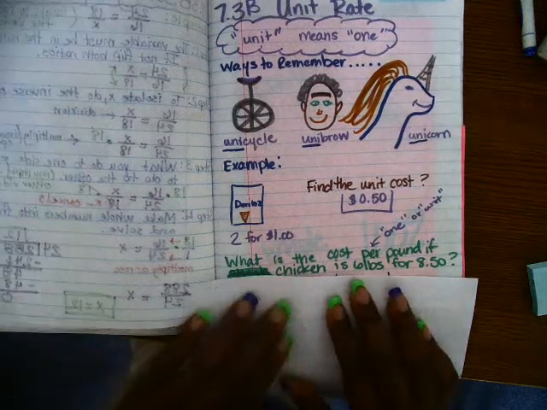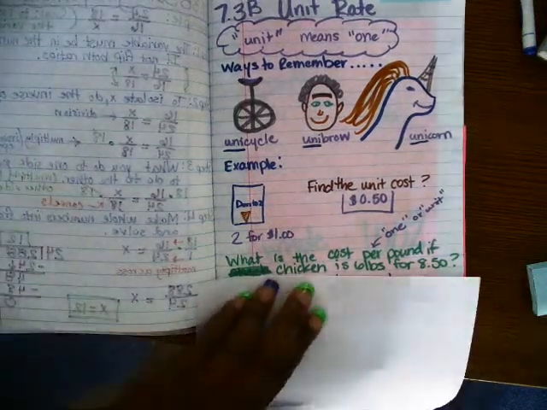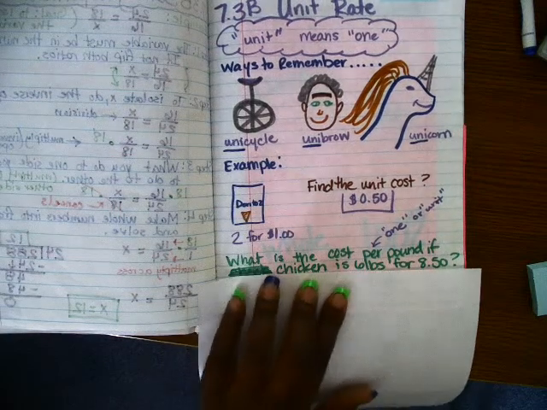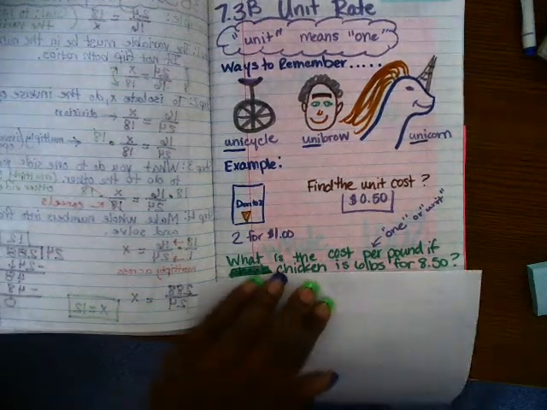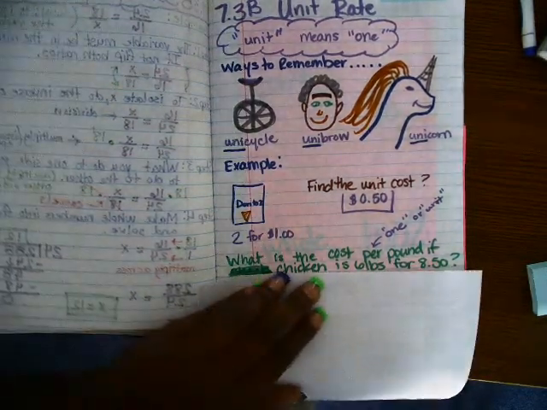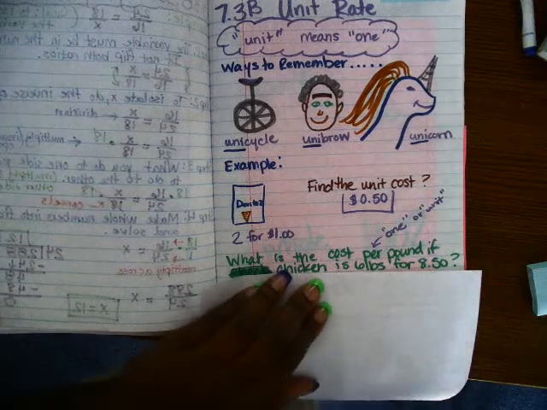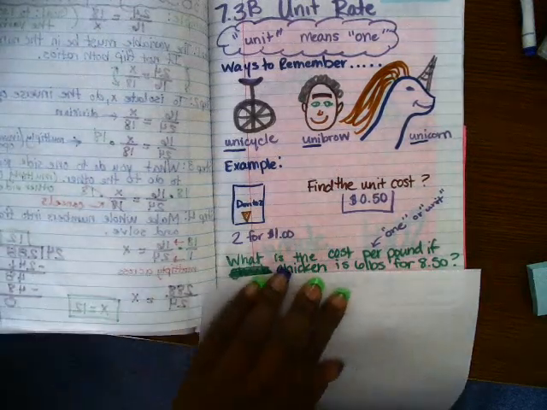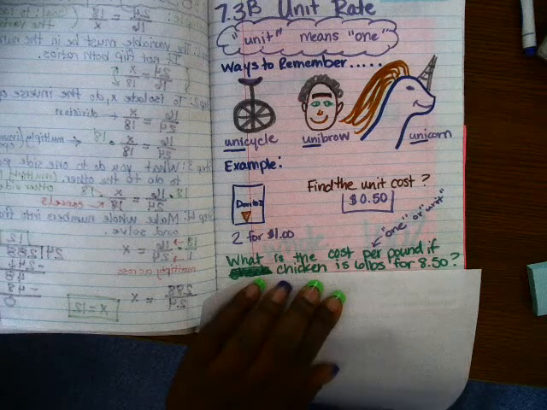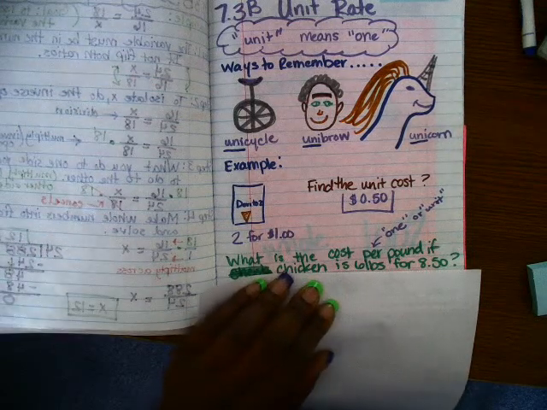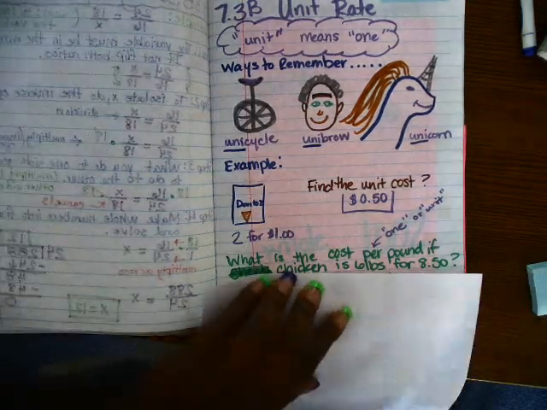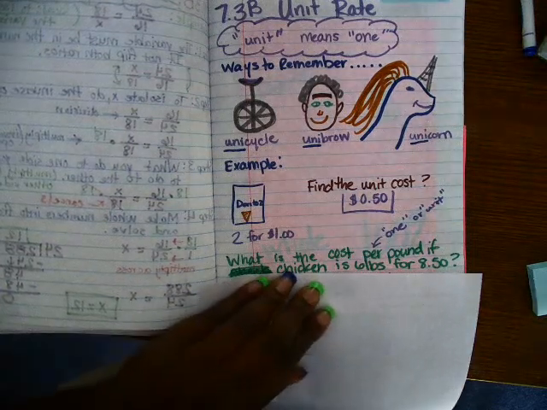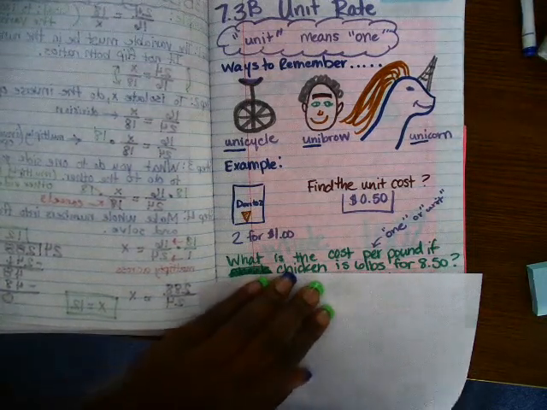So here's another example for you. What is the cost per pound if chicken is 6 pounds for $8.50? So I know y'all remember seeing that per or that each. That per means one or unit. You're trying to find the unit cost. So we have been actually doing that, but you didn't really know that you were doing the unit rate. Well, that's what it's called. When you're finding one of something, then you're finding the unit rate.